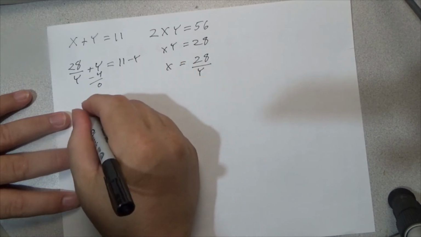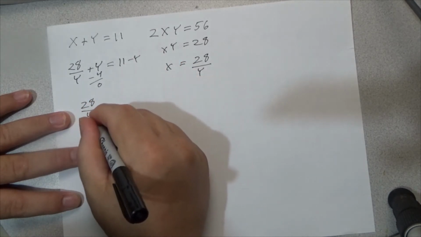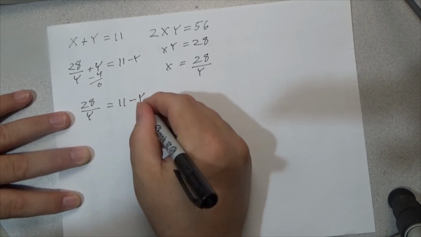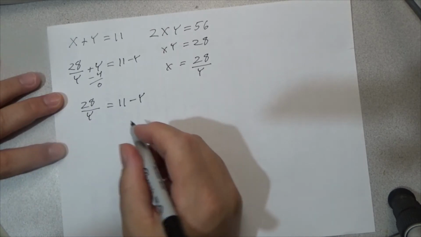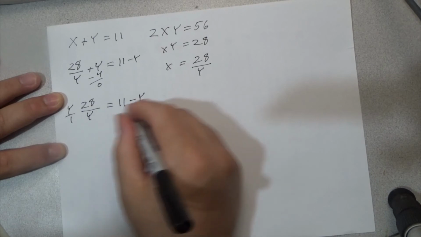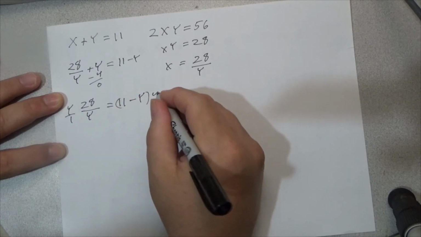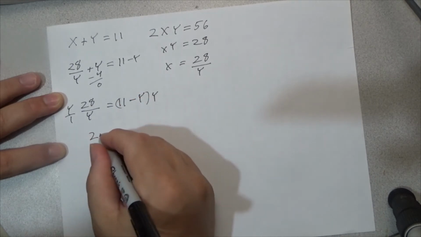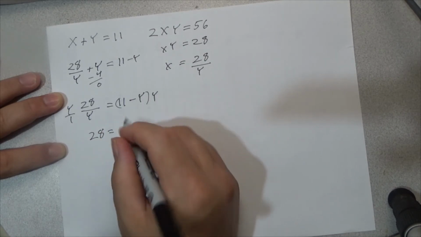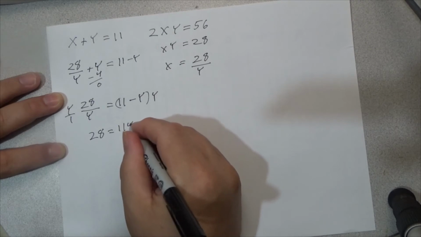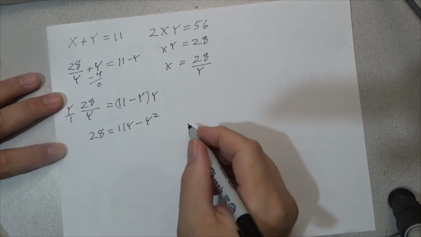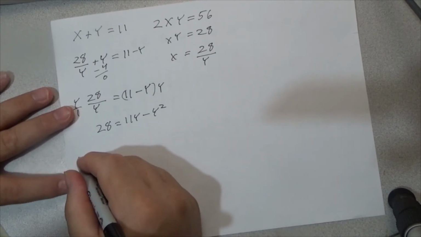That's going to get me 28 divided by y equals 11 minus y. So now what I need to do is multiply the y out and multiply this side by y as well. So I have 28 equals, and I'm going to distribute that y, 11y minus y squared.